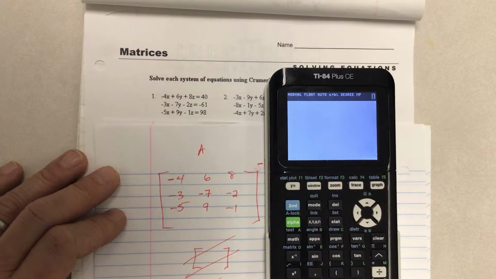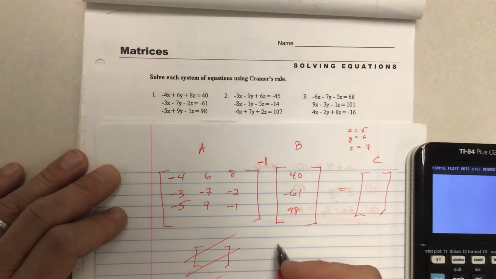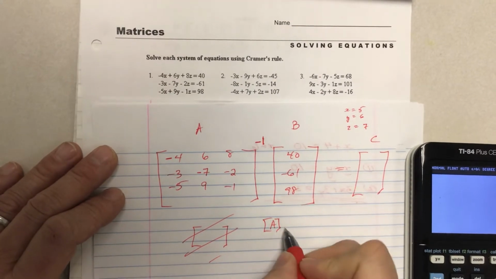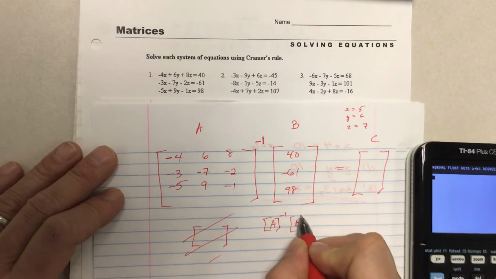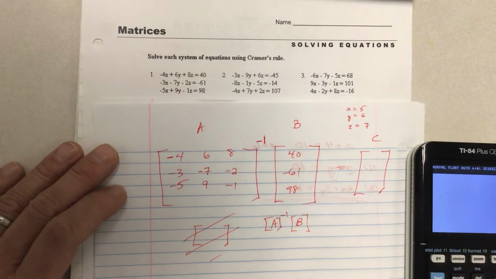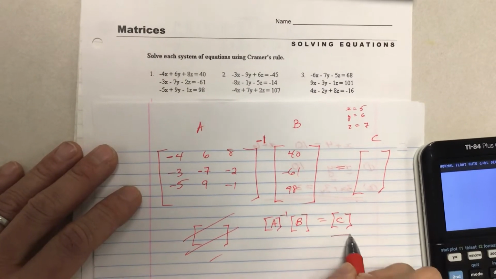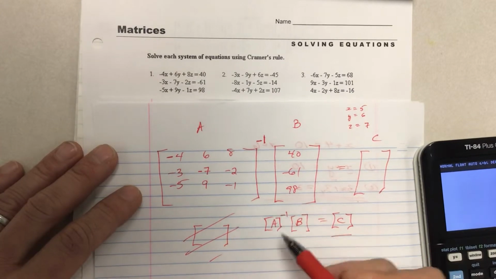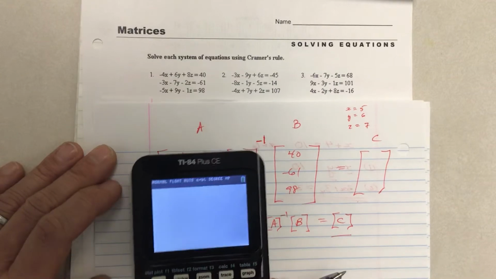Second function quit. Now the numbers are stored in the calculator, and all we have to do is have the calculator calculate matrix A, inverse it, and multiply that by matrix B. This is referred to as Cramer's rule, and the answer will give us matrix C, which is going to be our answers for X, Y, and Z. So, did you say we multiply matrix A and B? Multiply the inverse of matrix A with the regular matrix B. So it's inverse A times B.